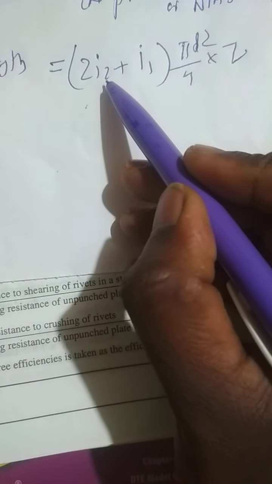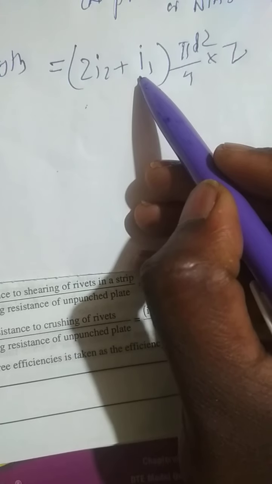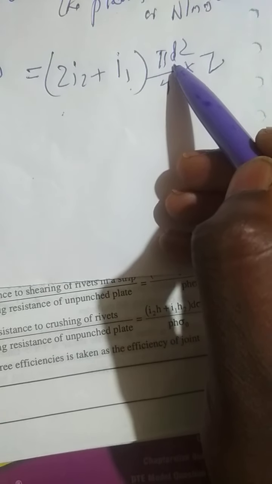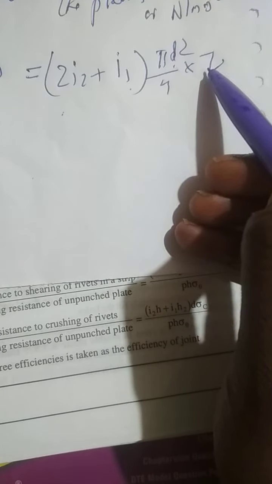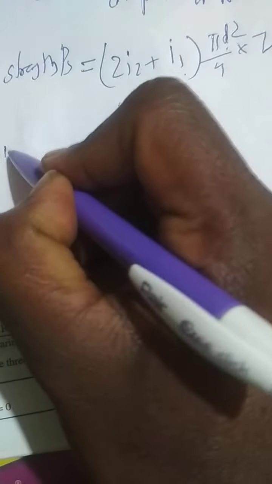Here I2 means number of rivets in double shear, I1 is the number of rivets in single shear, d means diameter of rivet hole, and tau means shear stress. Now considering the crushing strength, this is Pc.